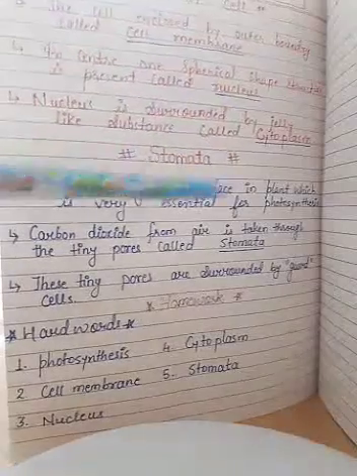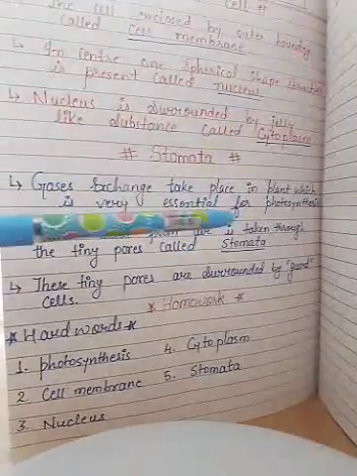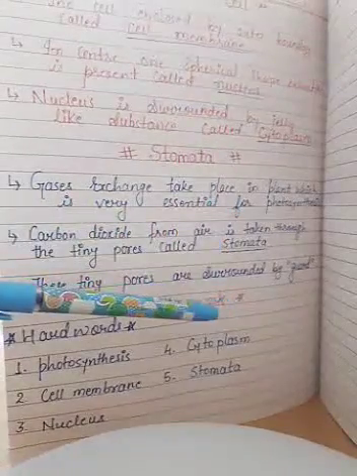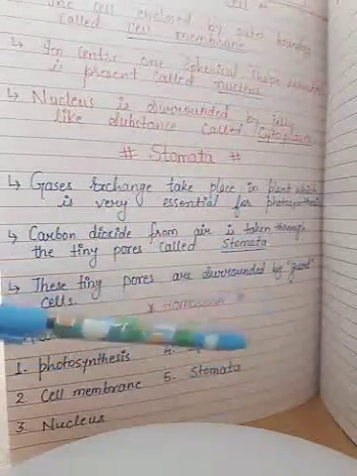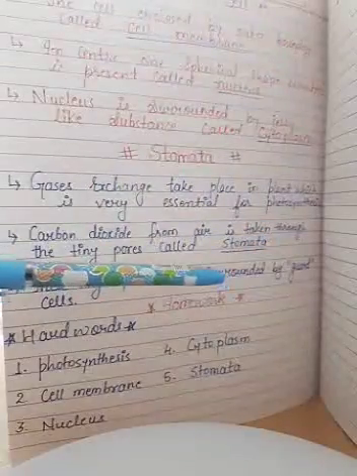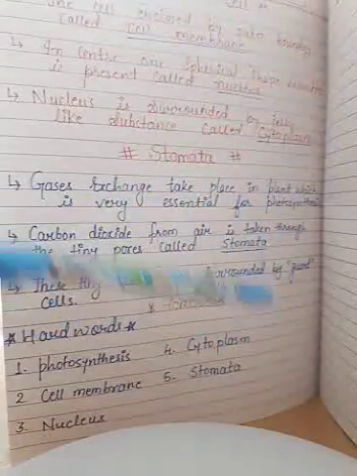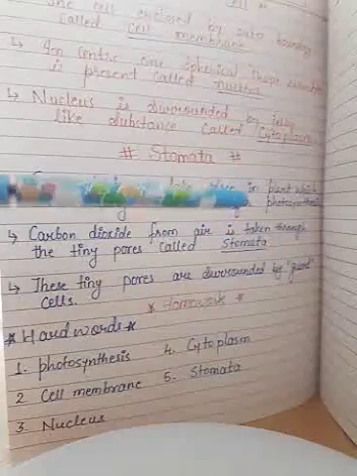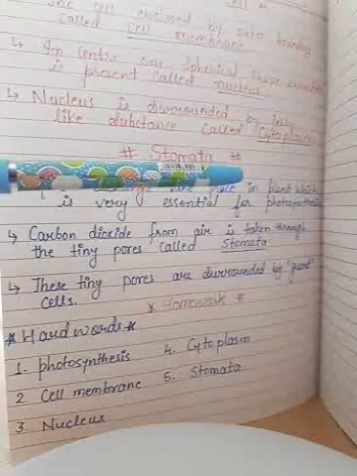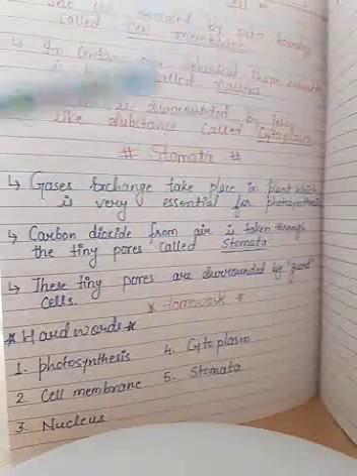Today we discussed less but very important things: photosynthesis, which is the process of making food in plants, and the leaf as a factory of the plant for making food.